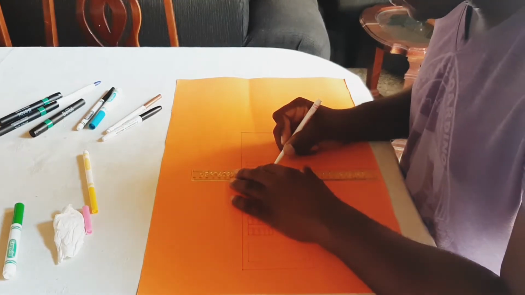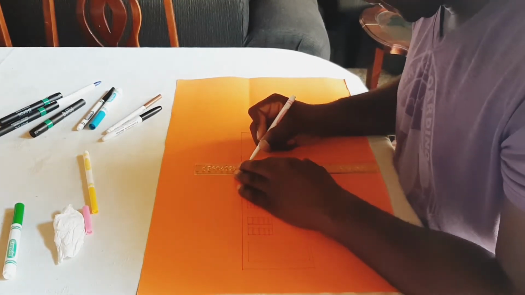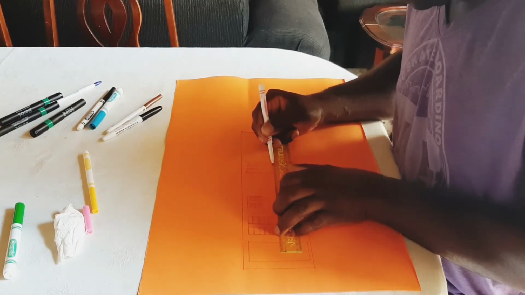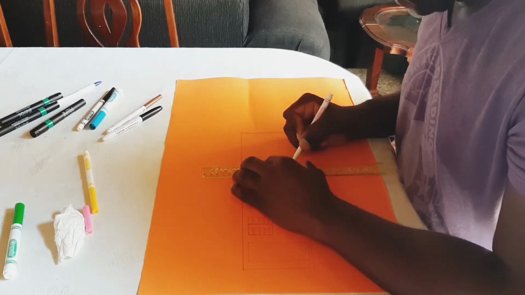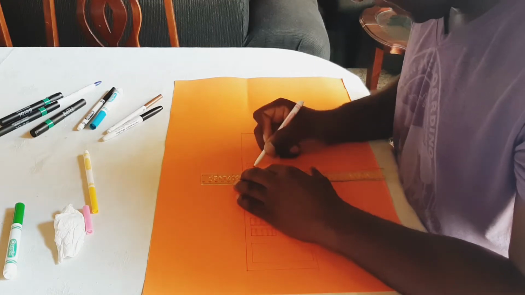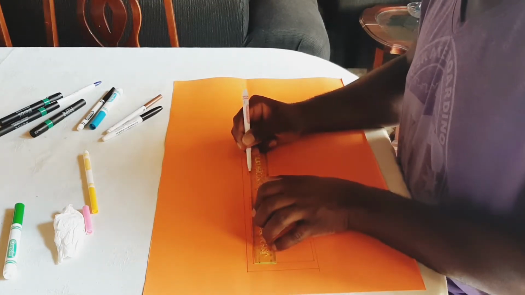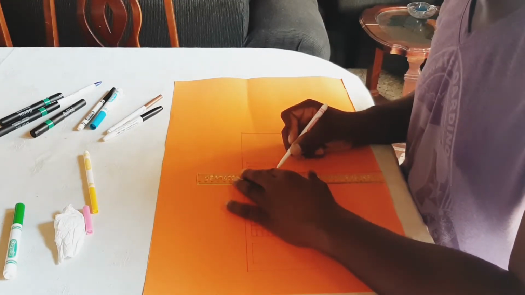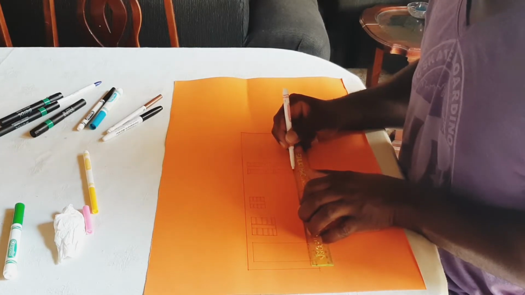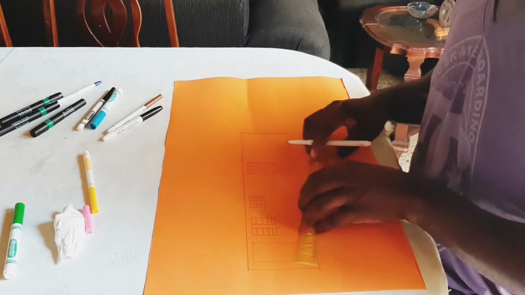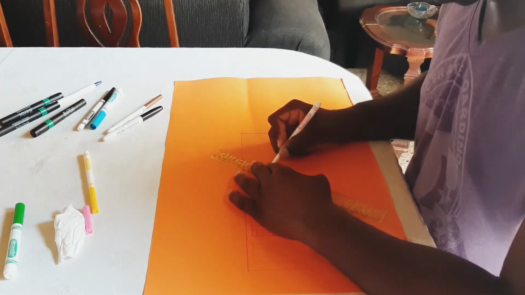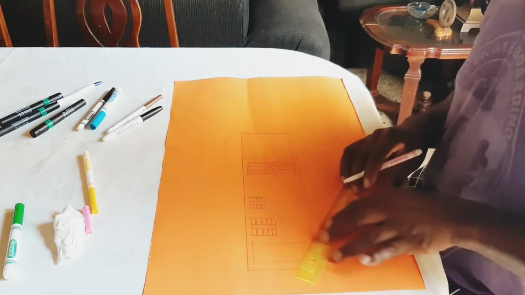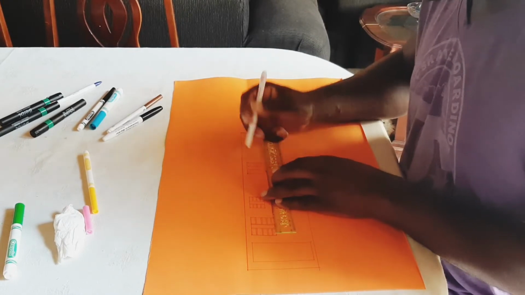You can also create your own design for the door. Alright, so we're finished with this design for this door. We're going to move on to the other door.